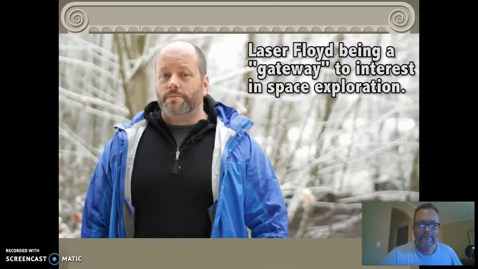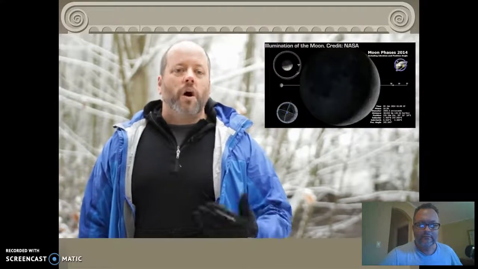And just to clarify things with Pink Floyd's reference to the dark side of the moon, except for the occasional lunar eclipse, half of the moon is always in darkness and half is always illuminated. But that illuminated half changes as the moon orbits around us.